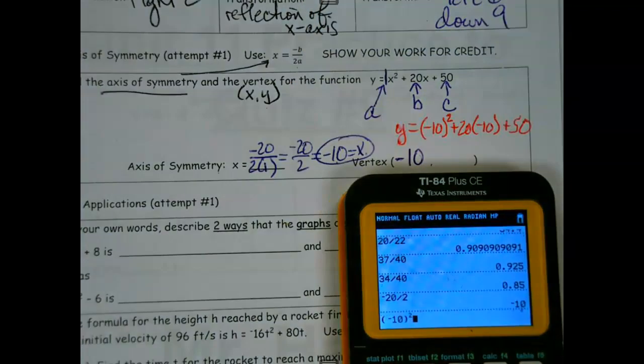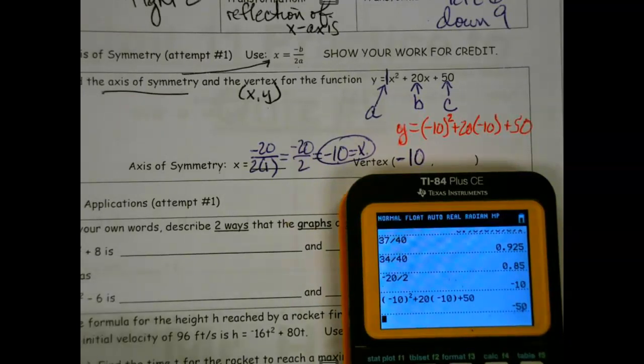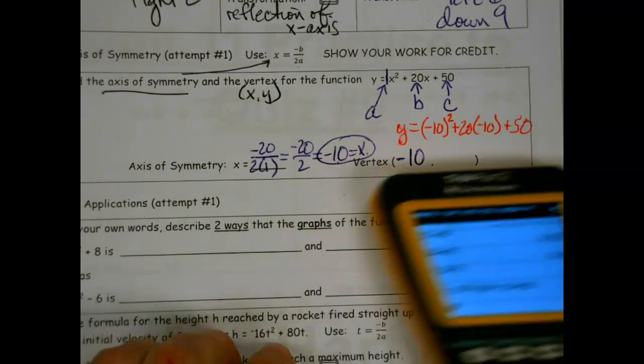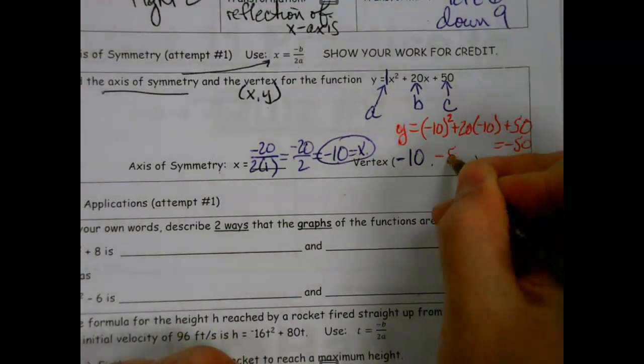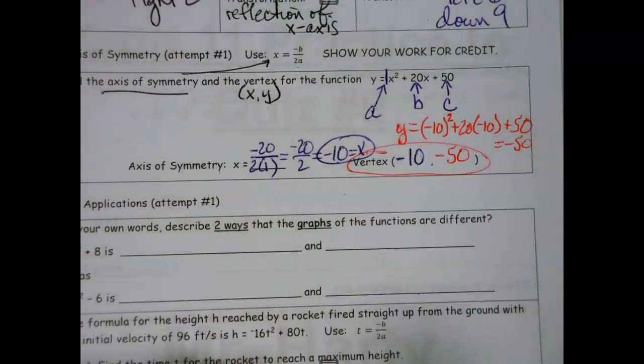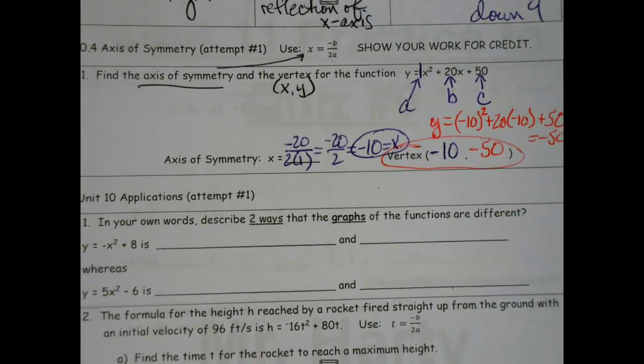So I want to make sure I use the parentheses wherever I'm putting my negative 10 in. Exactly. And so I get negative 50. So it's negative 10, negative 50 for my vertex. Nope, don't have to say commas or parentheses or anything like that. Nope, we assume it's going to be that point.